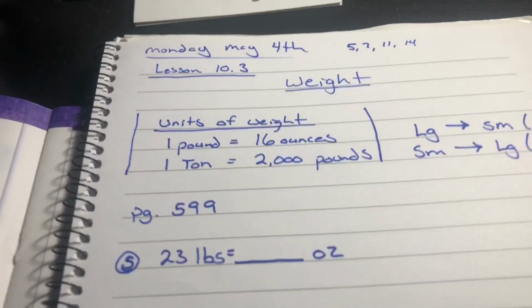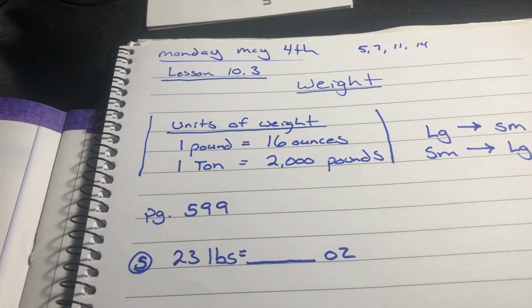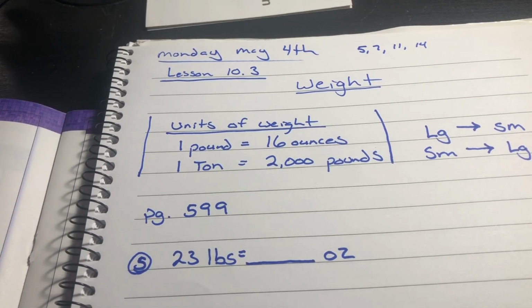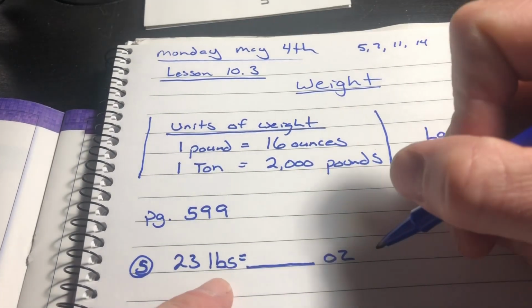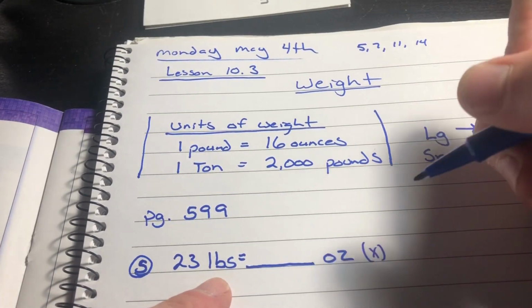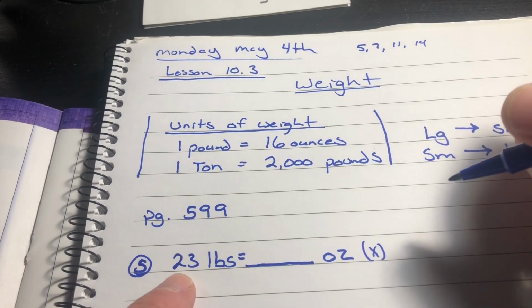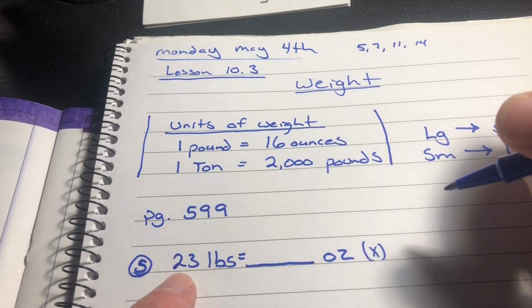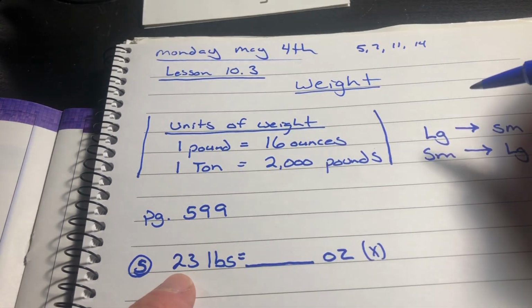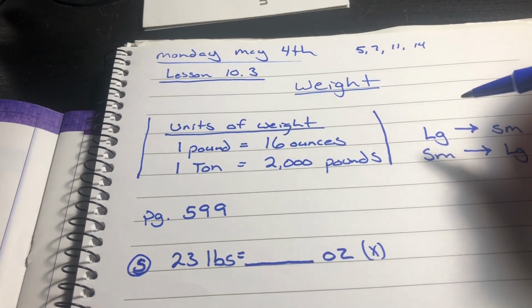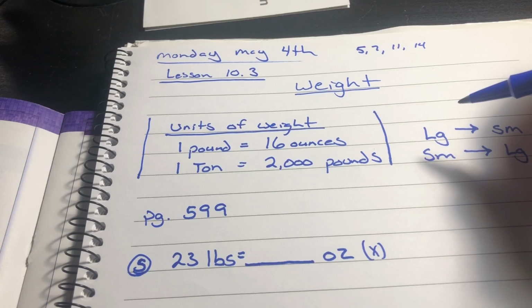So for number 5, first thing I always like to figure out is, am I going from a larger unit to a smaller or a smaller to a larger? In this case, pounds are greater than ounces. So this is a big to small, which tells me we're going to be doing multiplication. Now we need to multiply our starting number 23 times the number of ounces in a single pound. Up here I see there are 16 ounces in a single pound. So we're going to do 23 times 16.